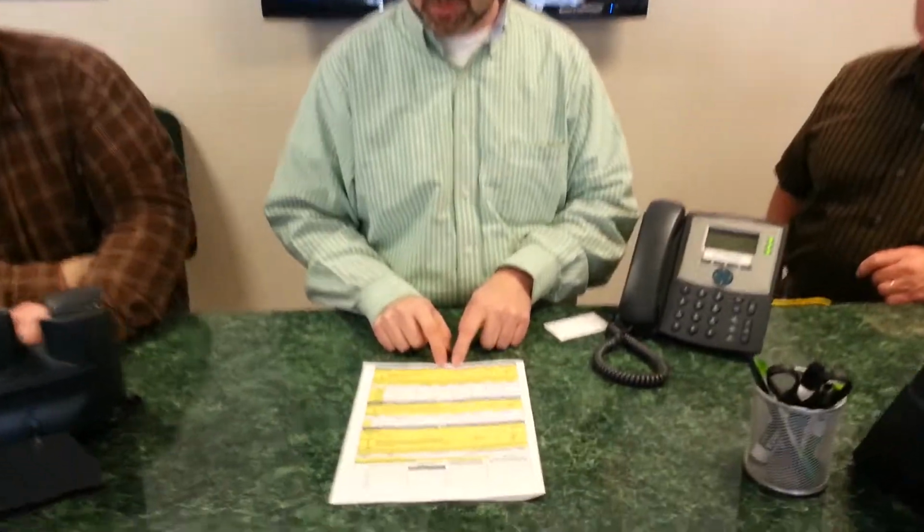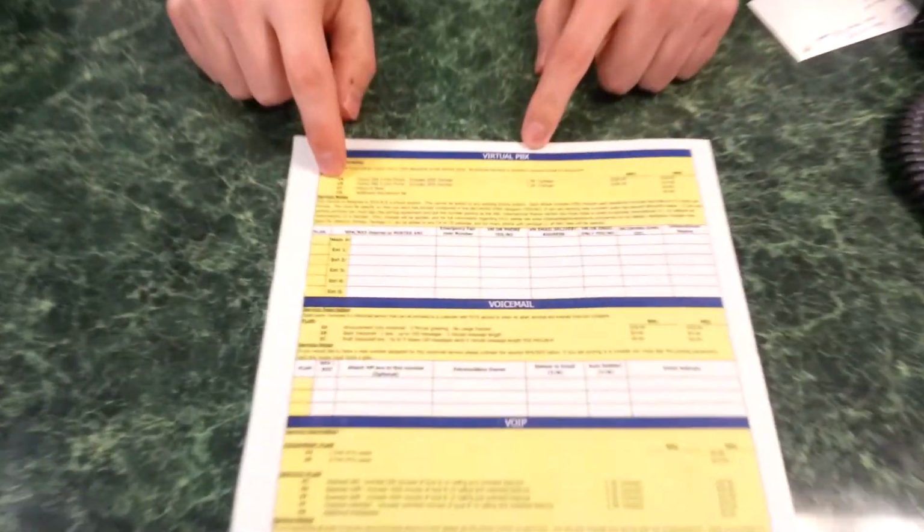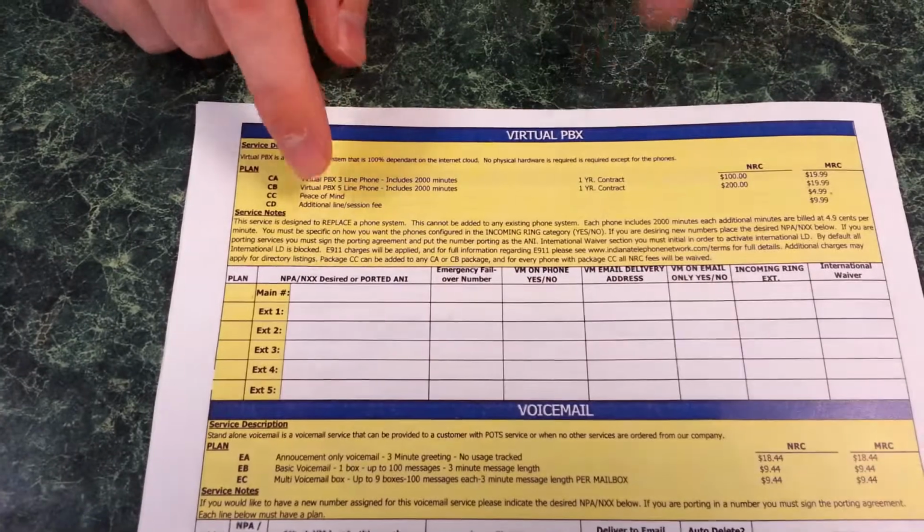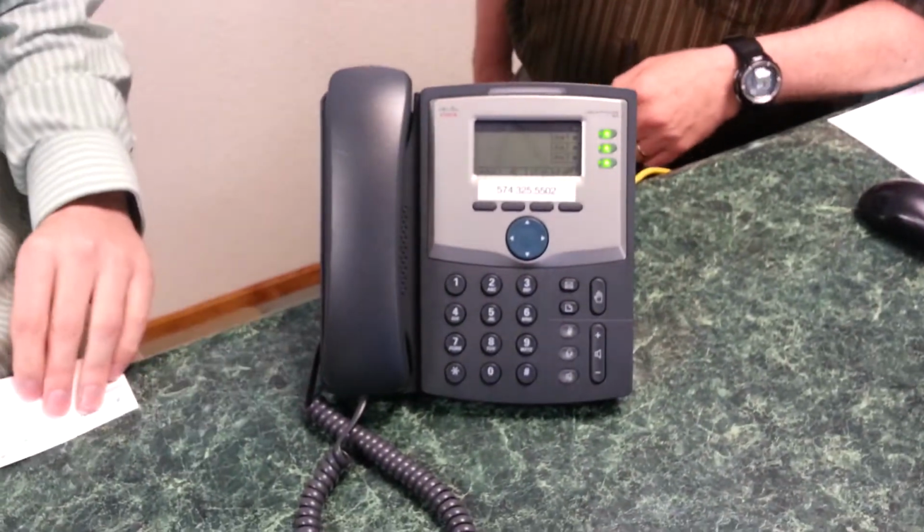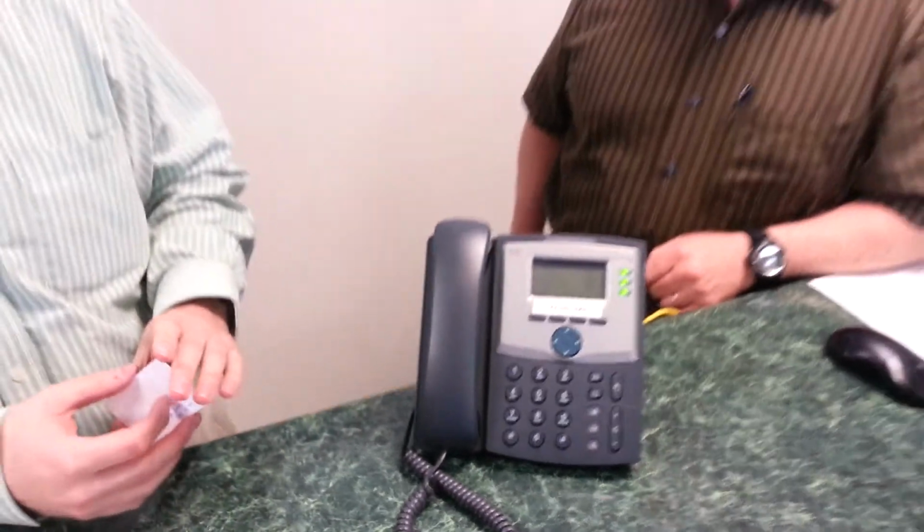Alright, today I am educating you on the virtual PBX. If you can see this on the sign-up paperwork here, Eric, I'm going over package CA and CB, which is the 3-line and the 5-line. Right now I have the 3-line phone out here. This information is the same regardless if it's the 3-line or the 5-line.